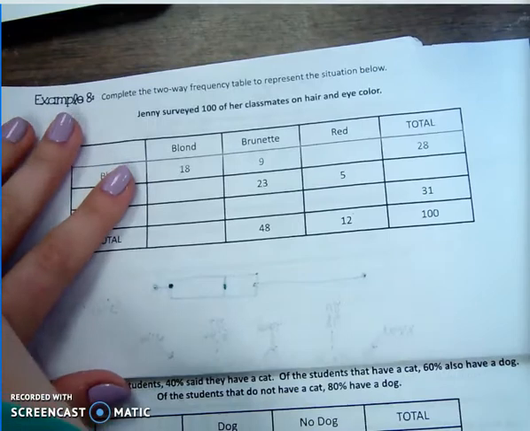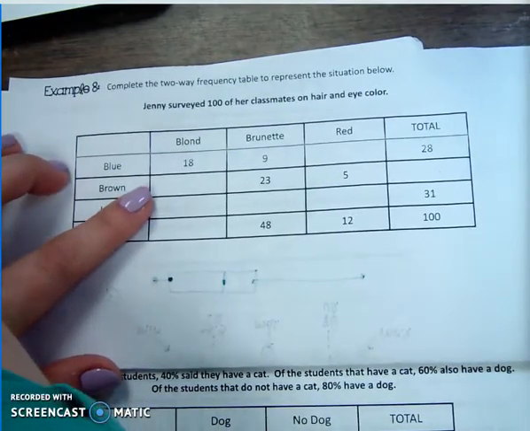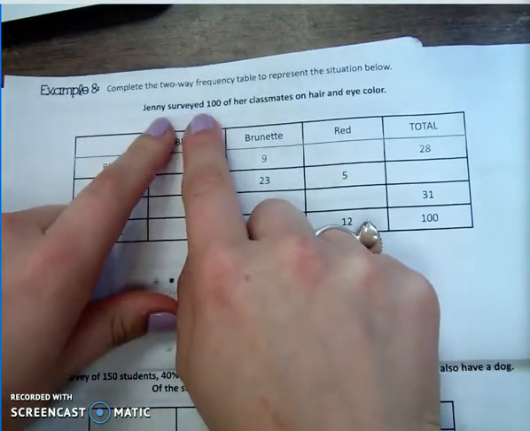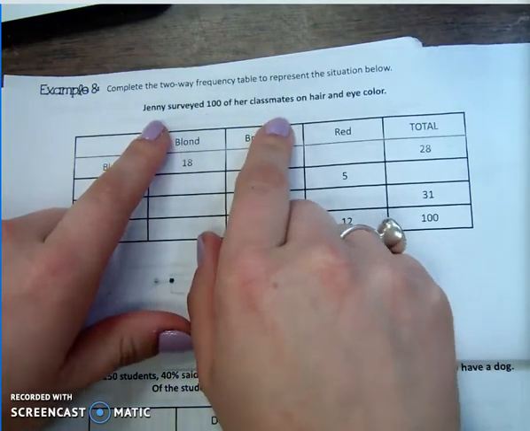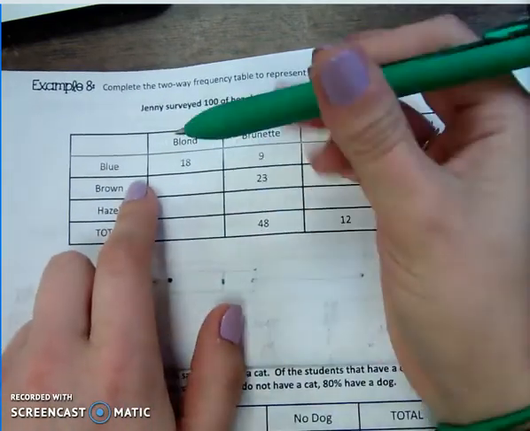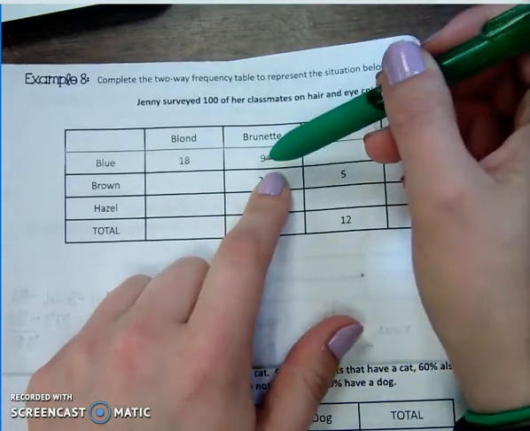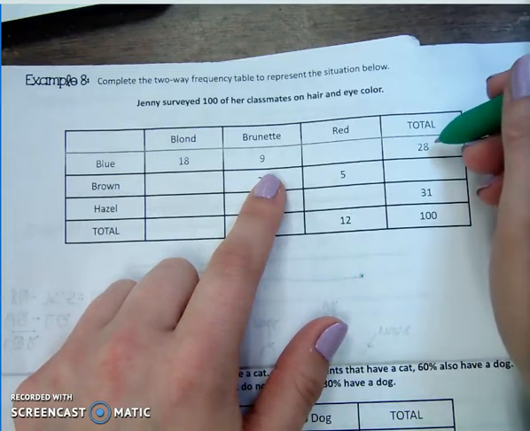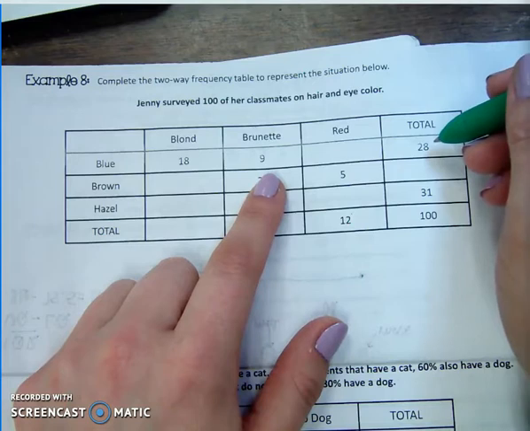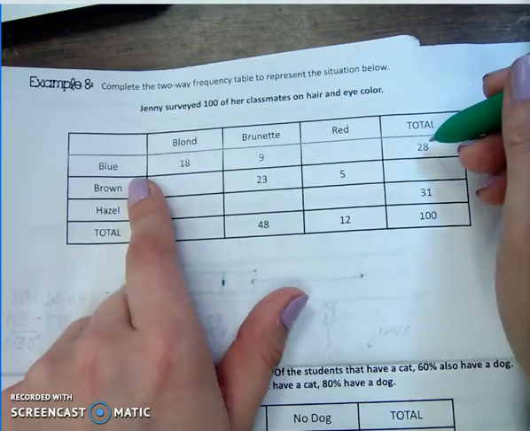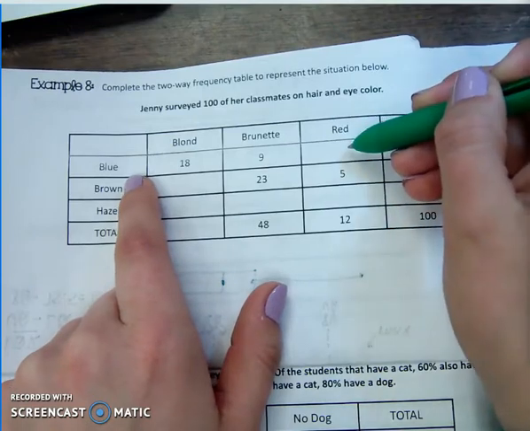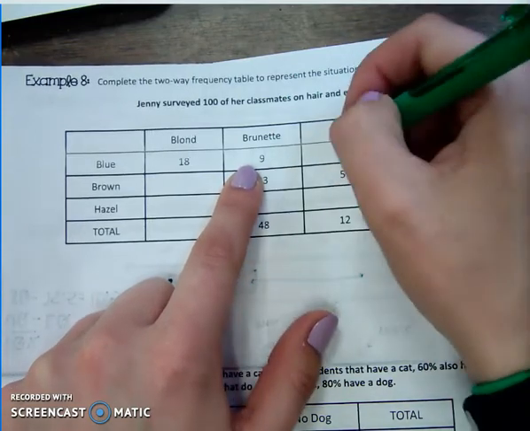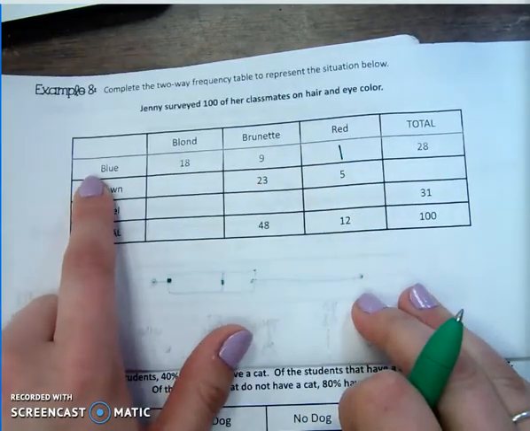All right, so example 8. Complete the two-way frequency table to represent the situation below. All right, Jenny surveyed 100 of her classmates on hair and eye color. So there 18 of them were blonde, 9 of them were brunette. This is a total of 28. So I need to determine, if this is the total of blue-eyed students, how many of them were red? Well, 18 and 9 is 27, so there was one redhead that had blue eyes.